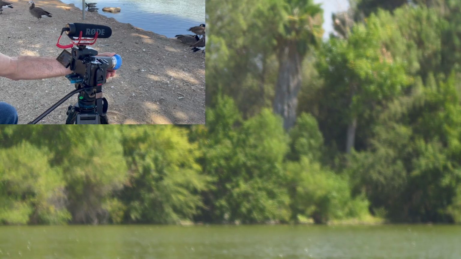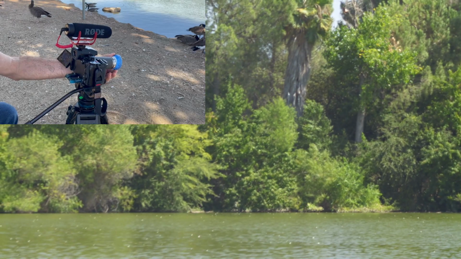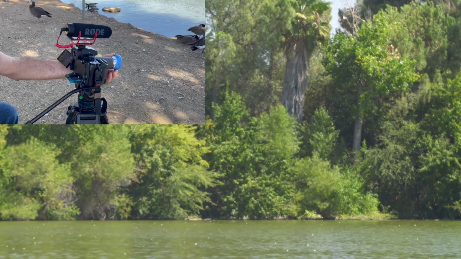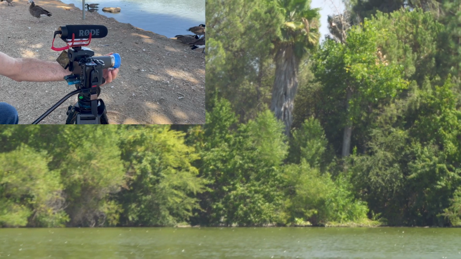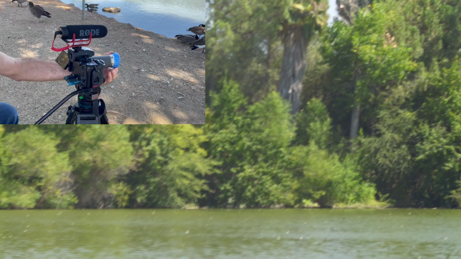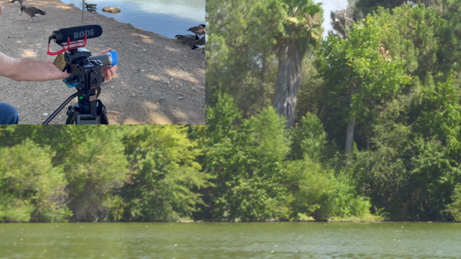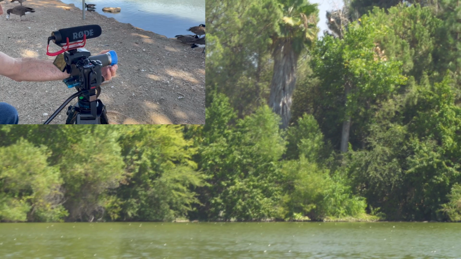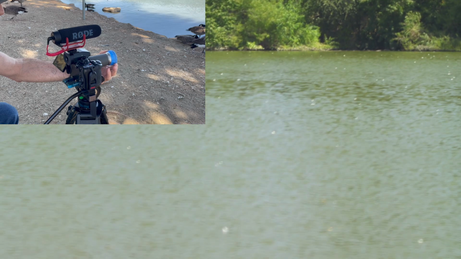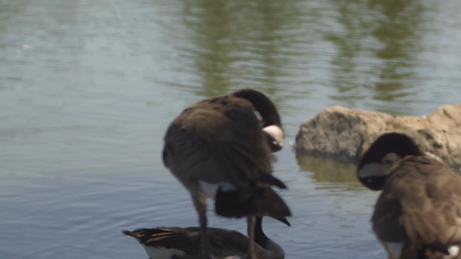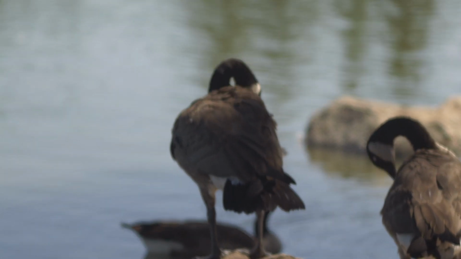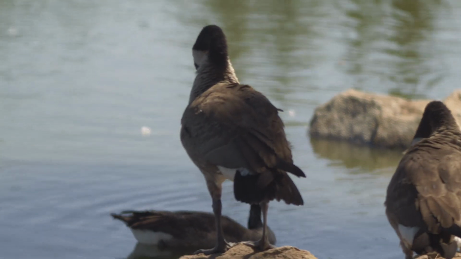And I'm making a terrible mistake. I'm actually holding on to the lens filters instead of the lens. That's not good. Well, hopefully you got the idea there if you were looking at my hand.